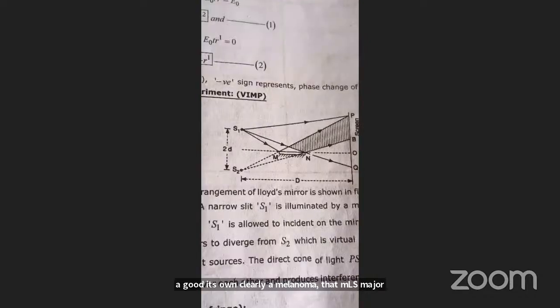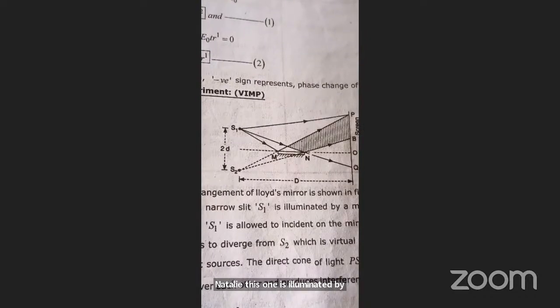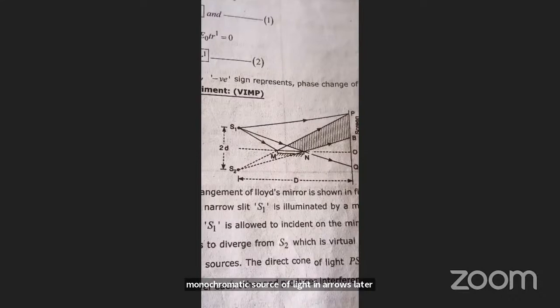The experimental arrangement of Lloyd's mirror is shown in the figure. It consists of a plane mirror MN, shown clearly in the figure. A narrow slit S1 is illuminated by a monochromatic source of light. Light from slit S1 is allowed to be incident on the mirror MN at a grazing angle.